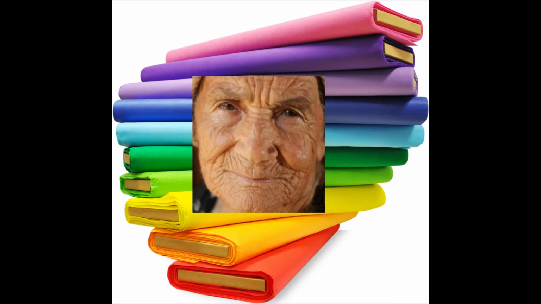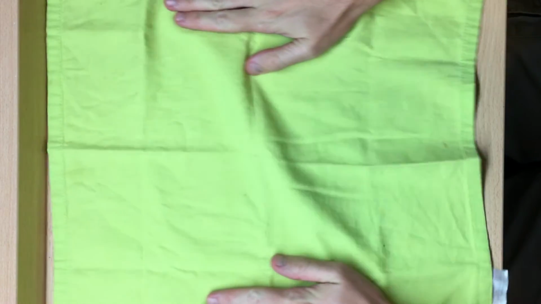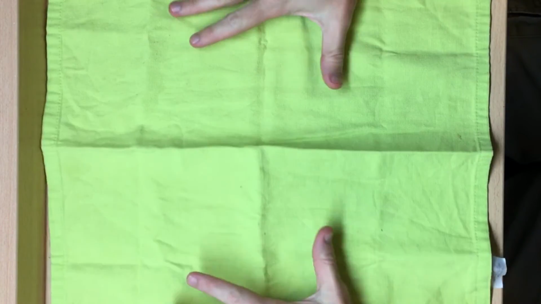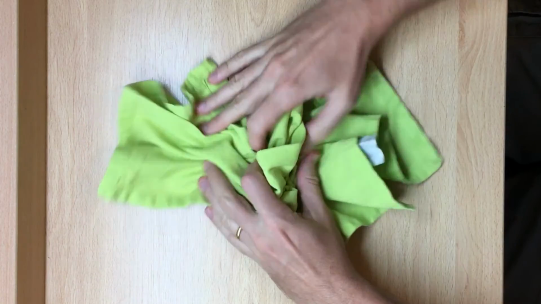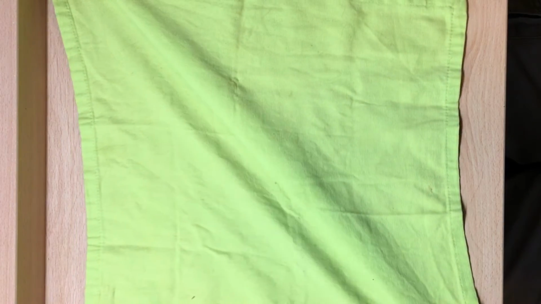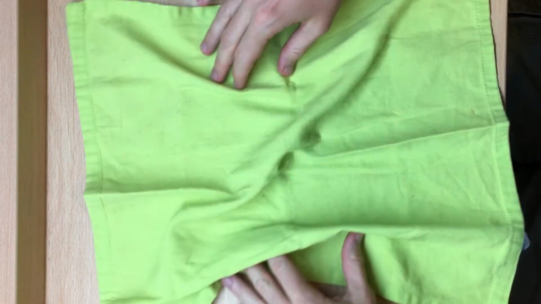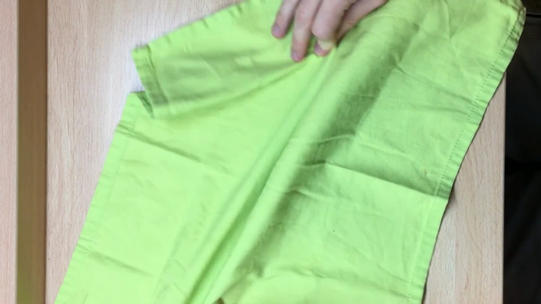Okay, let's talk about wrinkles in fabric. But first, a little bit of science. Wrinkles are the fabric's reaction to the forces around it. It is the fabric trying to occupy the space given to it. So before you draw your wrinkles, try to identify the forces happening in your drawing.